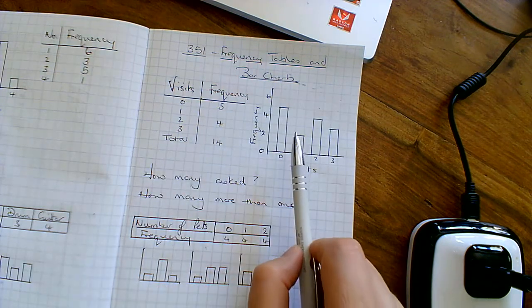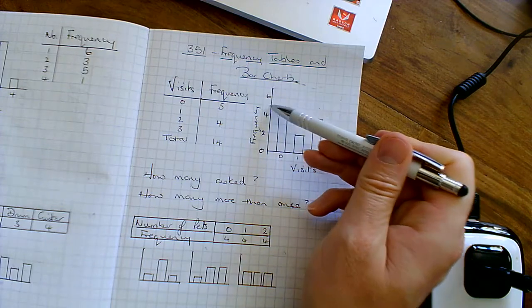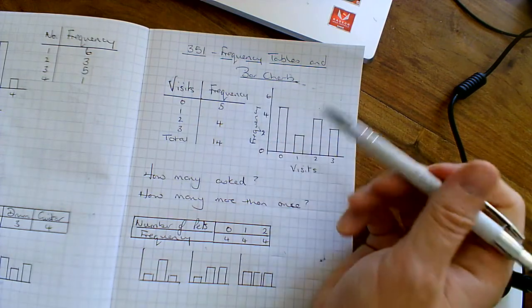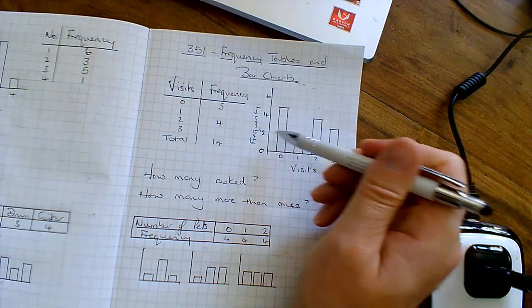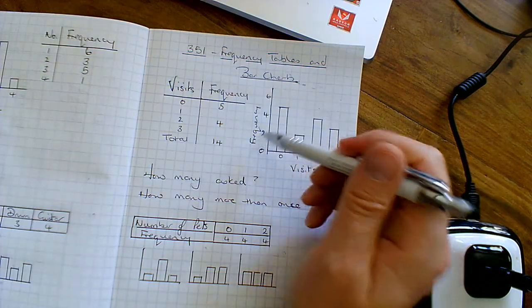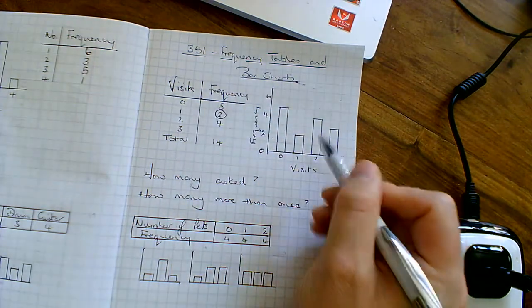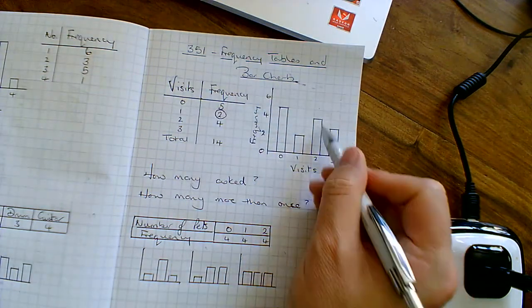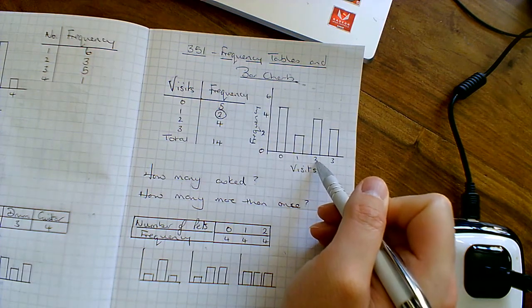Now if we look at our bar chart, we can see here the number of visits is 0, and that was made by 5 people. That's why 0 is 5. Now one visit was done by 2 people, so they've been to the supermarket only once. So this number here must have been 2, okay. 2 visits has been done by 4 people, so 4 people went to the supermarket twice.